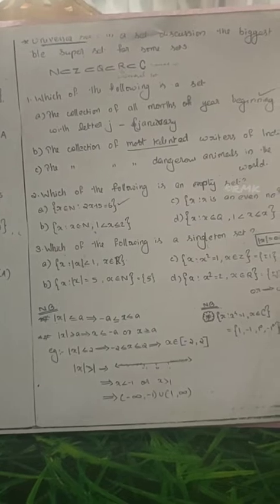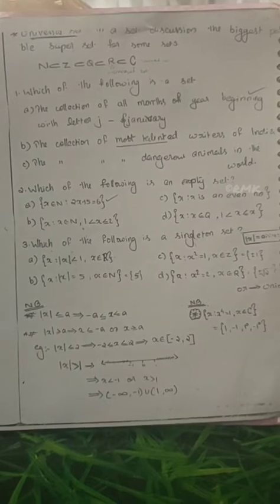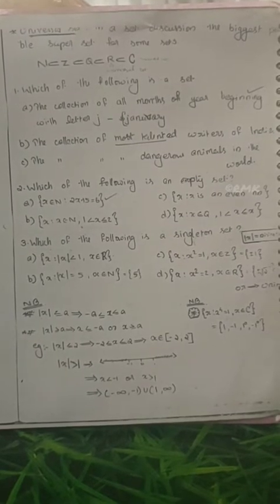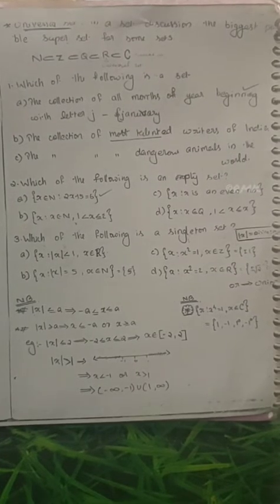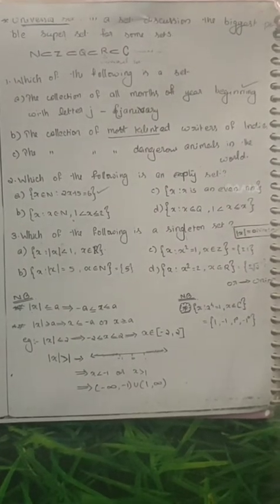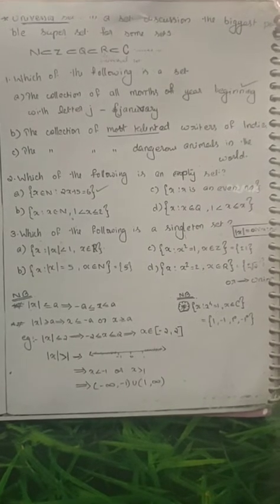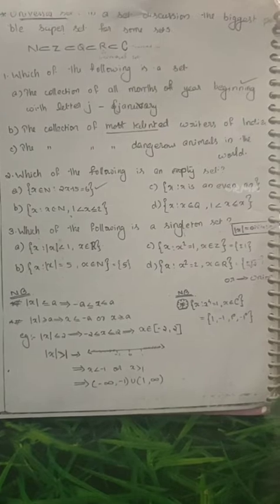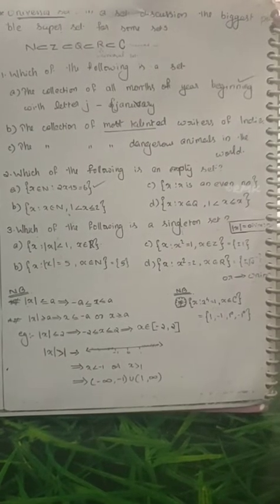Which of the following is an empty set? Option A, option B, option C, option D. An empty set means one which contains no elements. The answer is option A, because no natural numbers hold 2x plus 5 is equal to 6. So, option A.